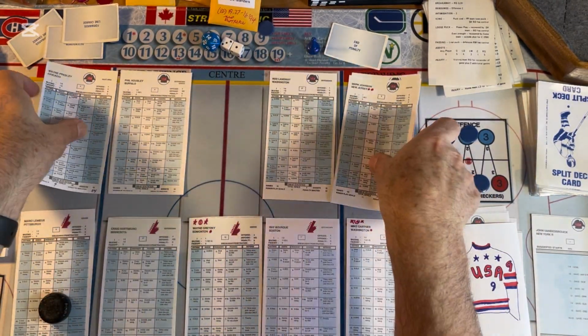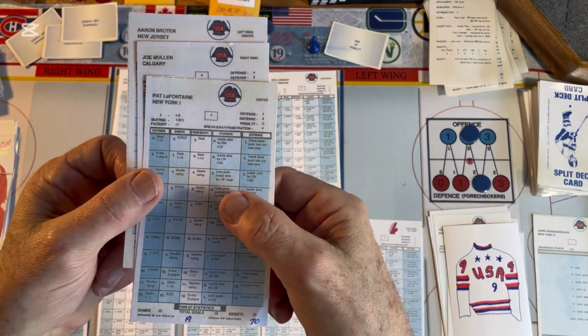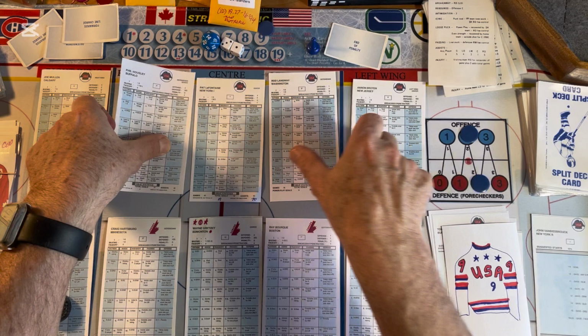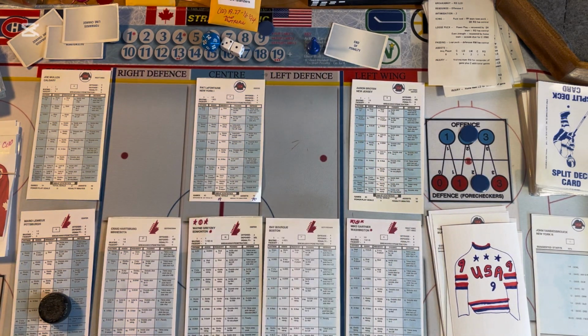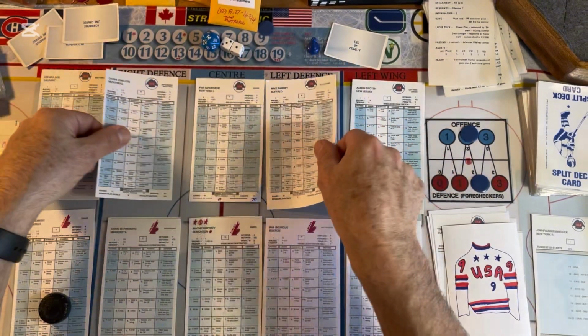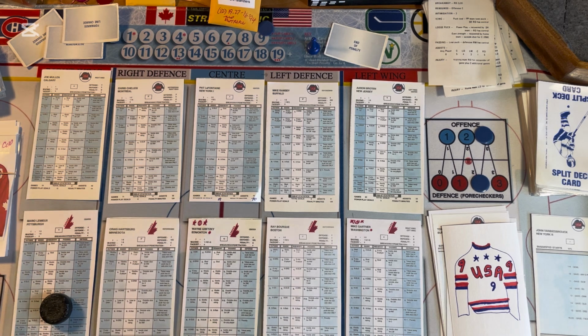So Lemieux has the puck. The Americans' top line has been very good this tournament. Pat LaFontaine with Joey Mullen and Aaron Broten. These are the actual rosters from the 1987 Canada Cup. On defense, Chris Chelios and Mike Ramsey. And the U.S. has got to go 3-2. Down 5-2. Canada's going to stay 2-on-2.